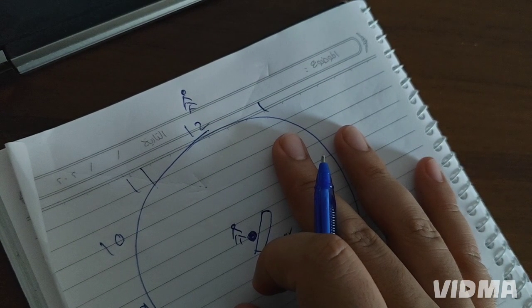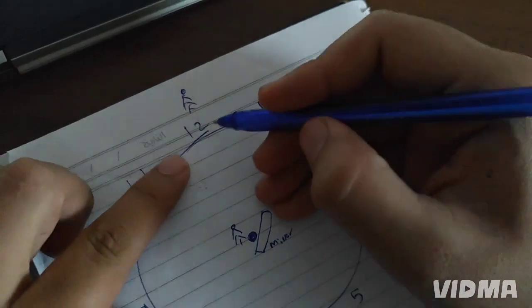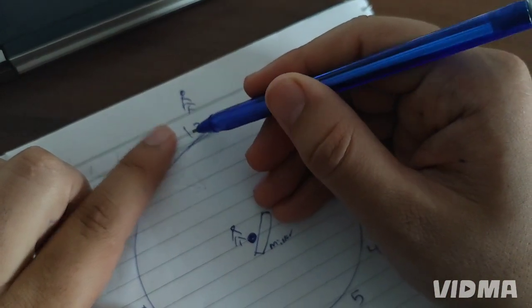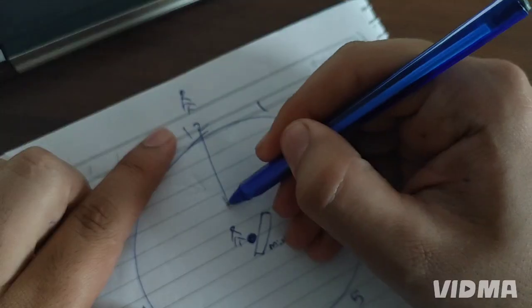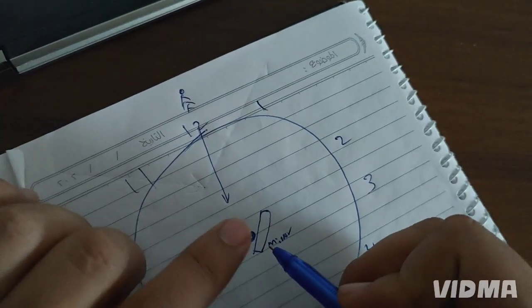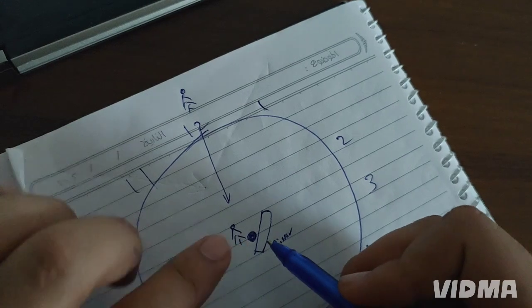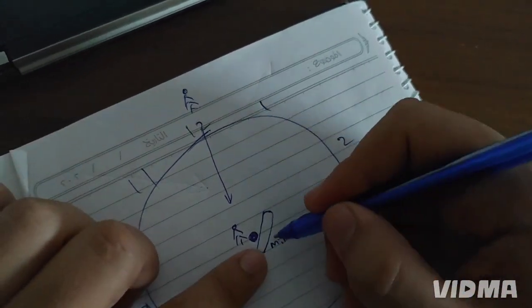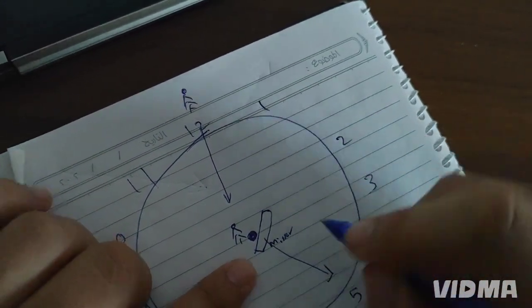Someone standing at 12 o'clock shines a beam of light toward you. He wants to give me some light in that direction, and I have to use the mirror to reflect the beam toward 5 o'clock. What should be the angle of incidence?